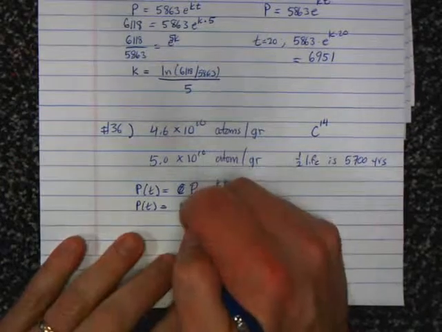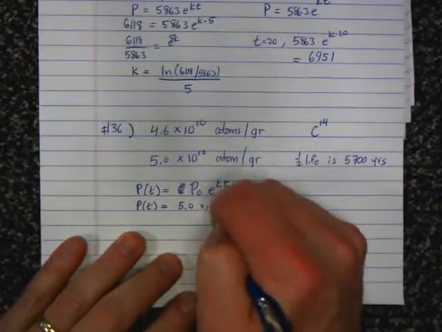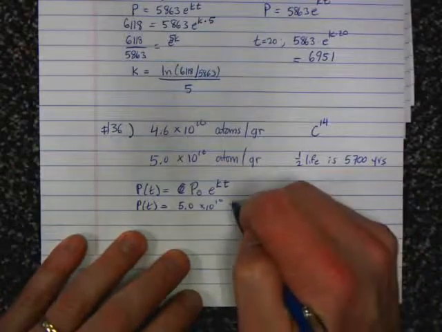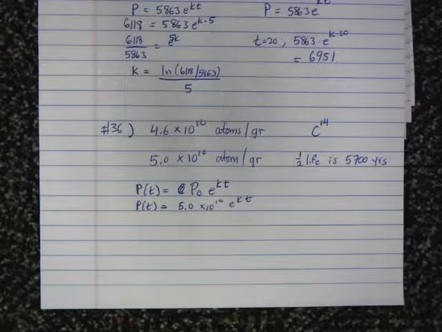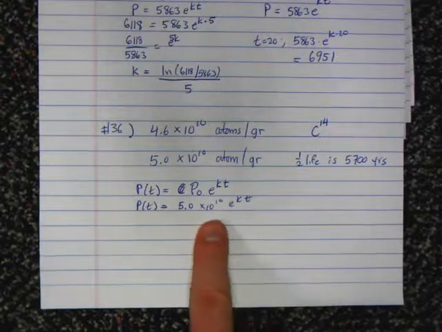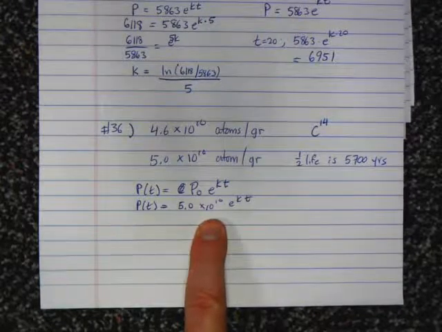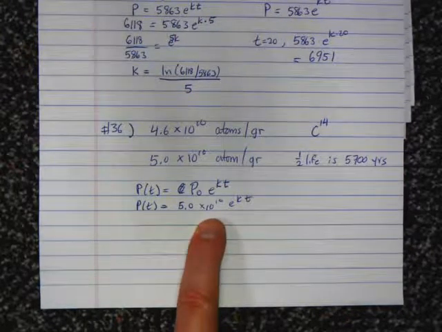Correct. I would use 5.0 times 10 to the 10 as my initial. You could use either number, but I think it makes more sense to use the 5.0, and then we'll talk about how many years from there we have gone into the past.